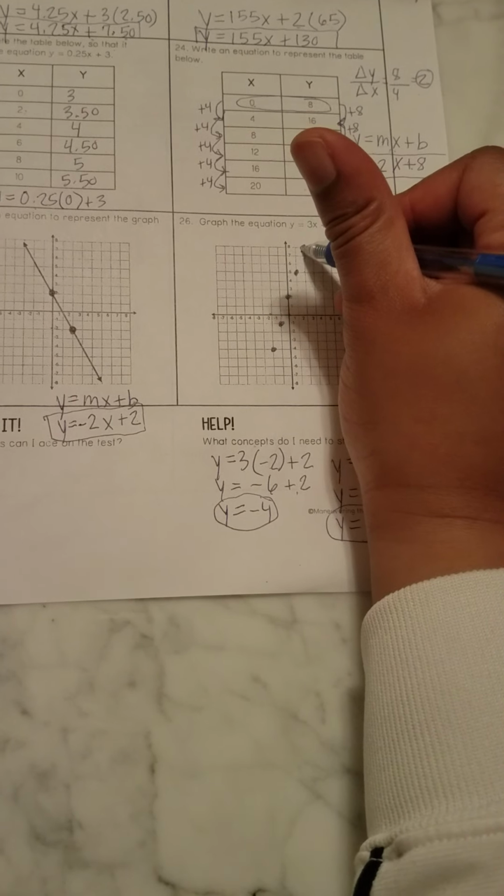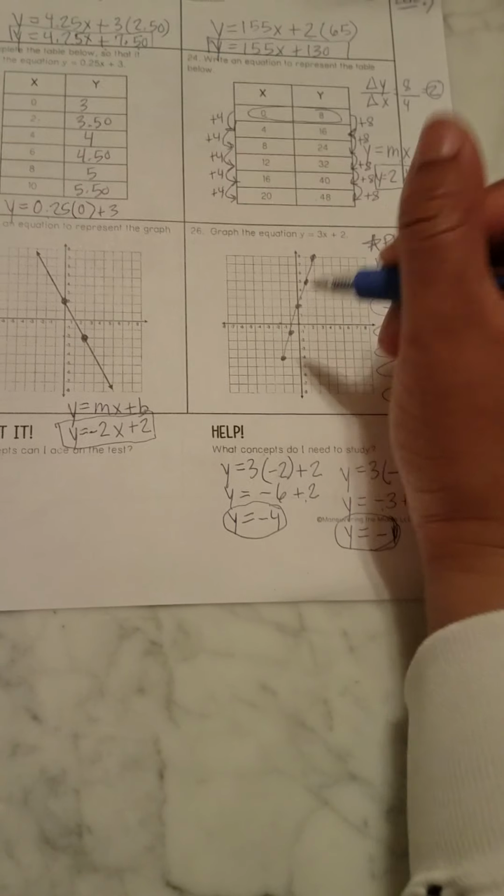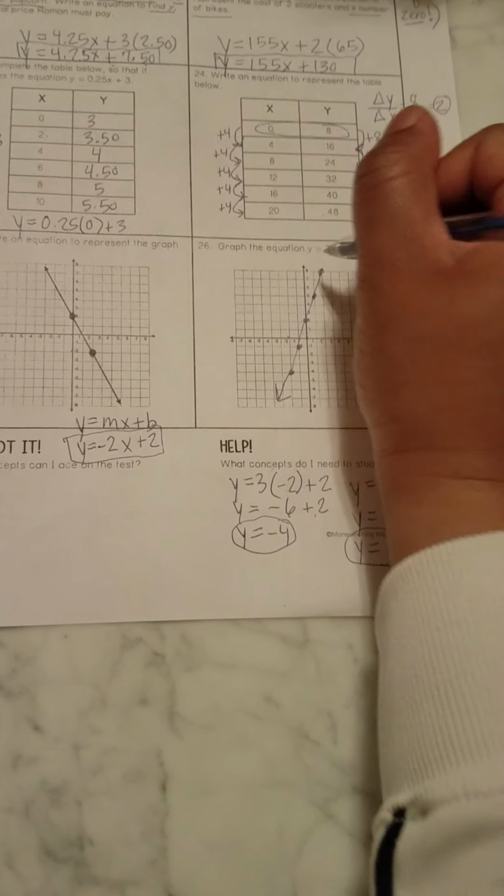And then you just connect your line and make sure you understand that it'll keep going. So we're going to make it an arrow. Okay, so we understand it keeps going.